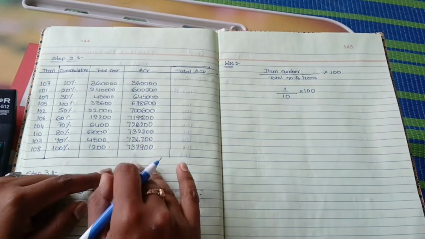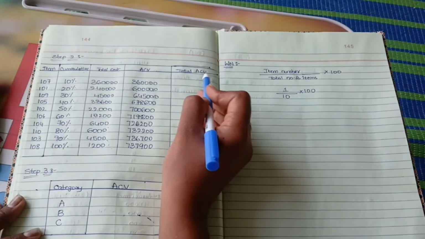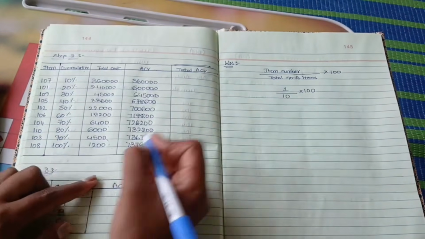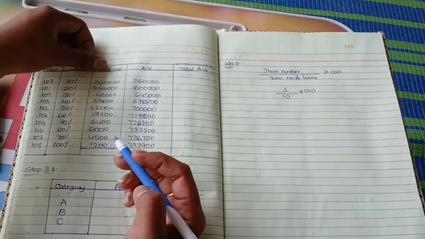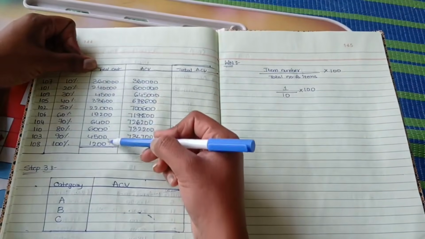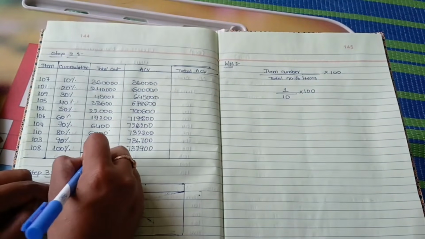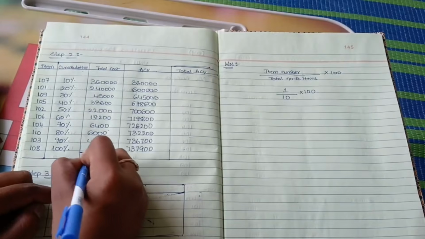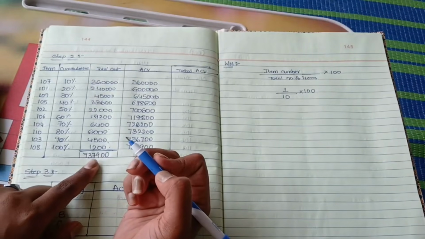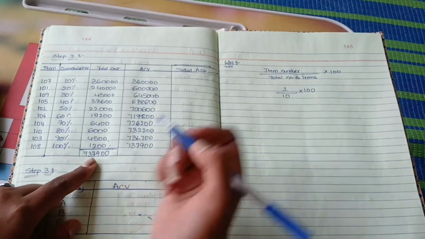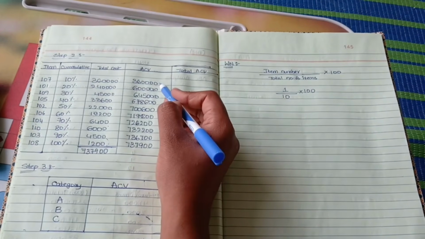After doing the cumulative ACV, next we need to find out the total ACV. Before that, do the total of total cost. What is the total? If you add all these, what will the amount be? 7,37,900 you will get. If you add from this to here, what is the amount you will get? 7,37,900.